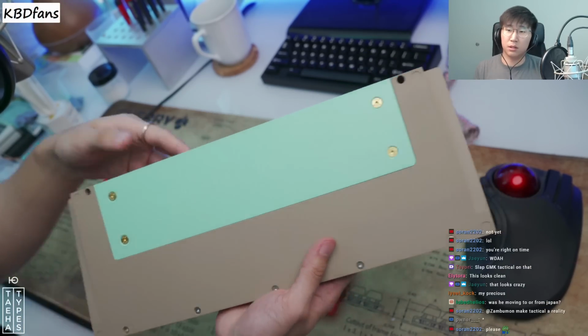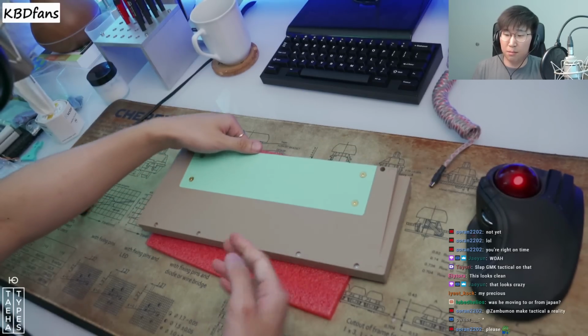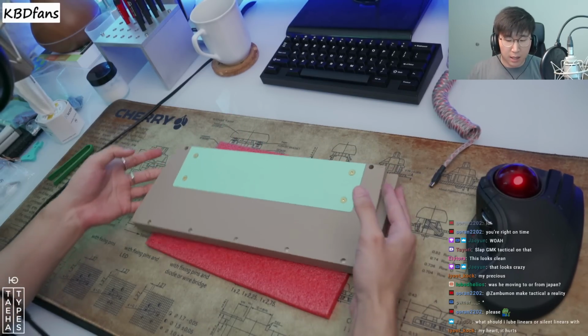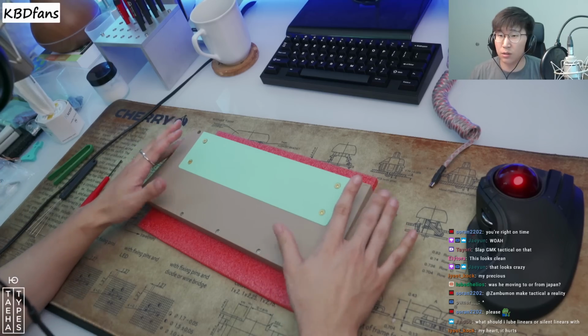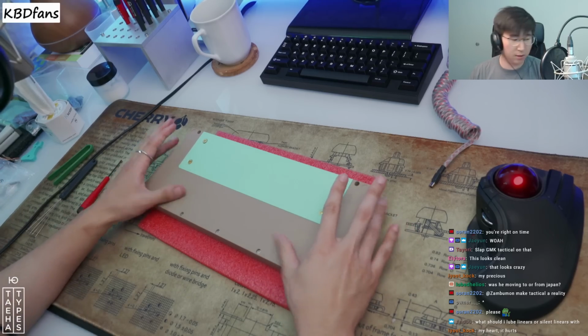Look at this custom Cerakote. Does Ambomon make tactical a reality? I think it's nice. I think there's definitely a high interest for this kind of color.